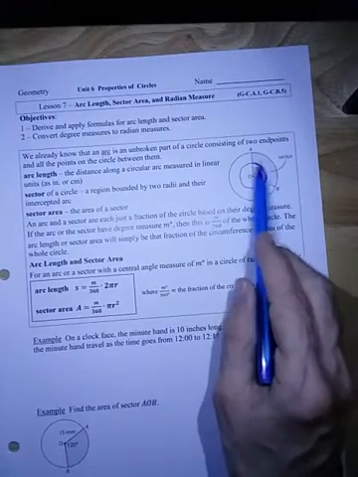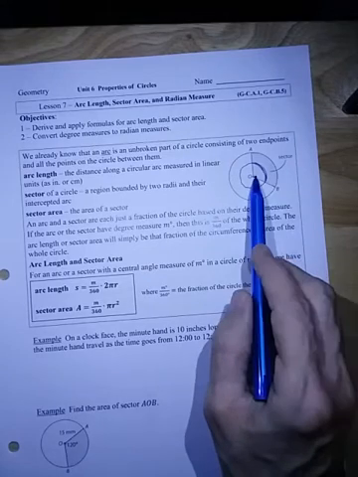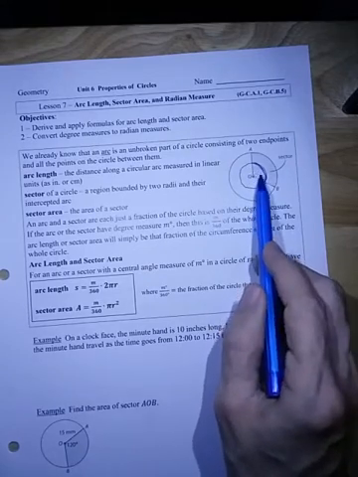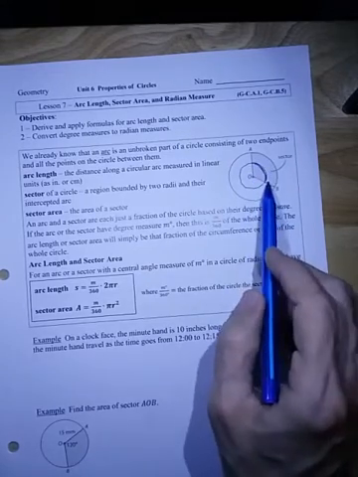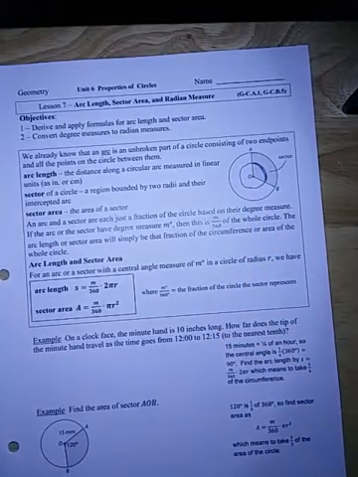Then the sector of the circle is the part of the circle that's cut off, and we want to know its area. That will also depend on the radius. So this part does not have the same area as this, even though the arcs have the same degree measure.